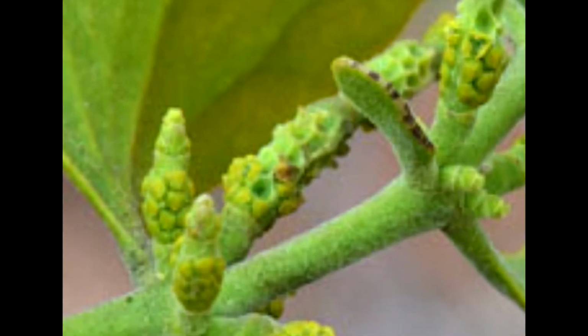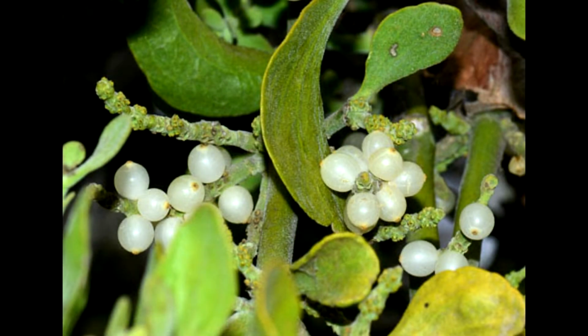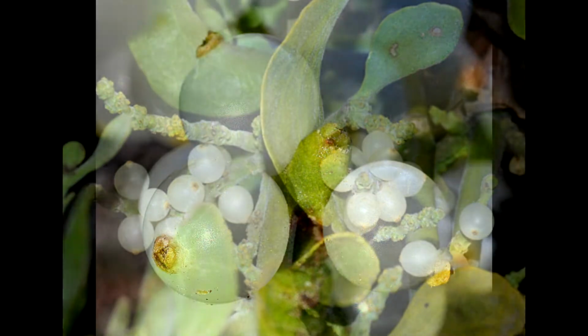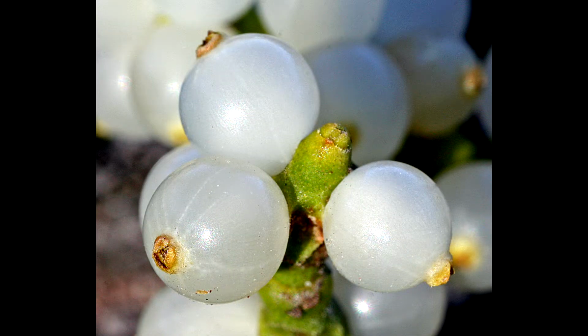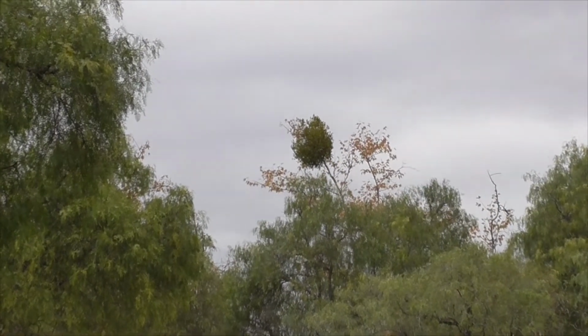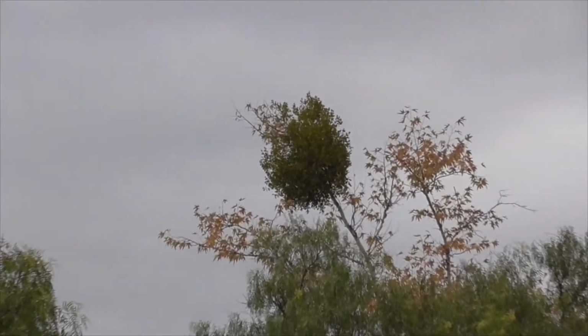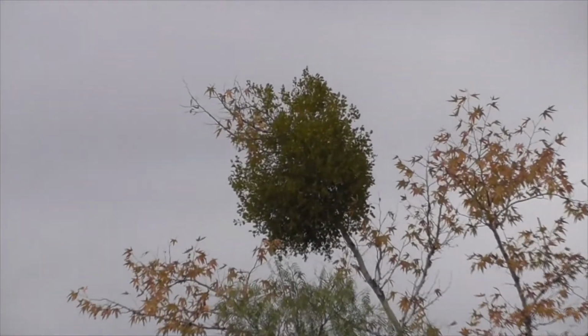The flowers bloom around December through March, and typically they're very small, generally green and round. So in the winter, the flowers will turn into white and pink berries. They sort of look like pearls, and the berries contain seeds which are coated with a gummy, sticky substance which sticks to the branches. And that's the mystery of how these mistletoe end up at the tops of the trees.